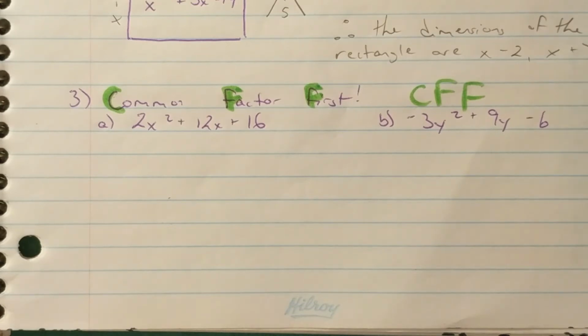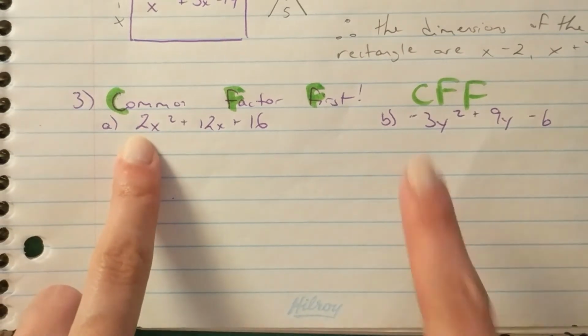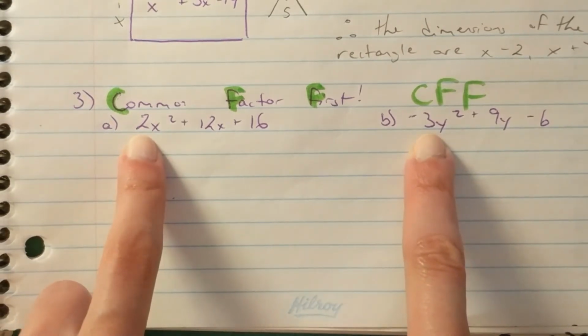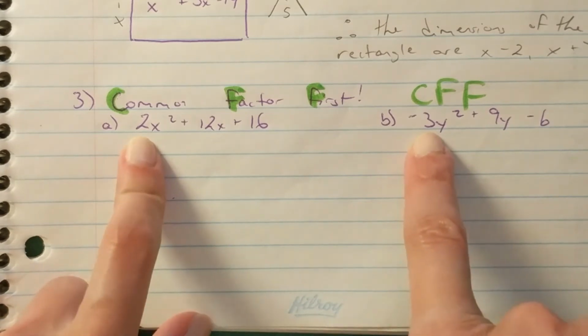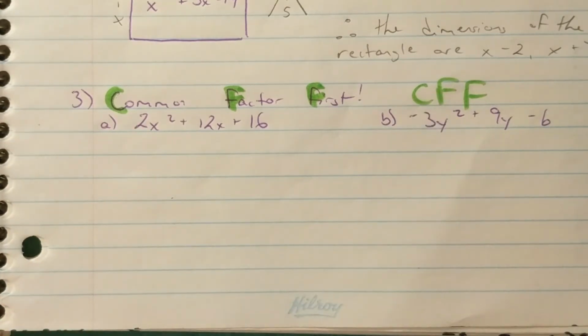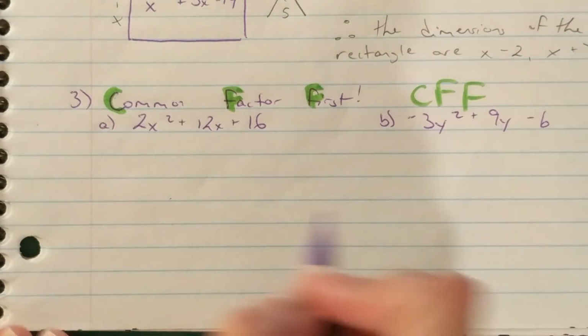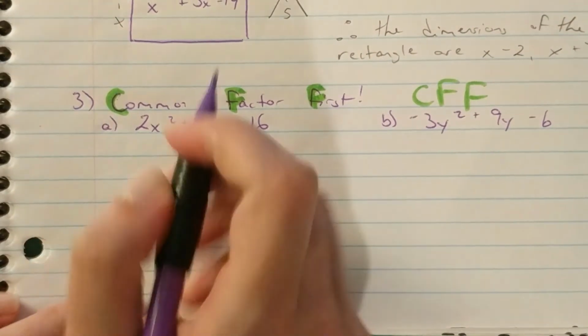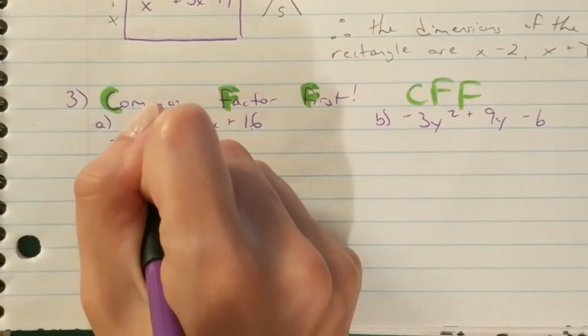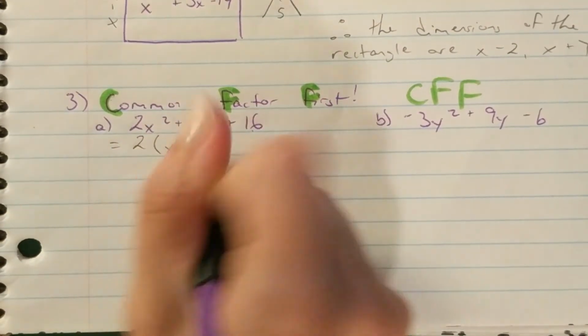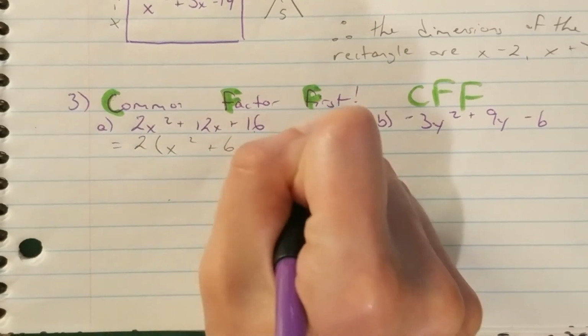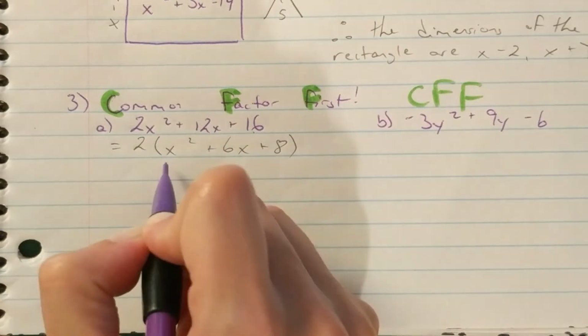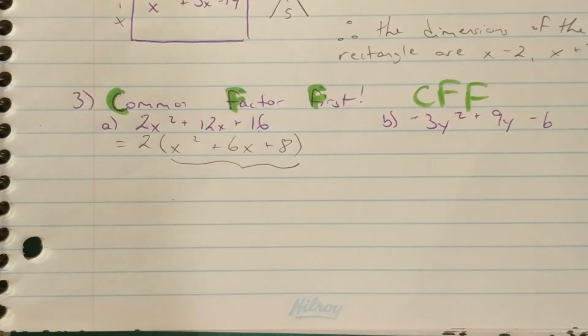Common factoring is the easiest form of factoring, and it's going to simplify your problems for you. Even once you learn how to deal with trinomials that have a coefficient besides your variable, even then it's going to simplify your life if you recognize that you can common factor first. Let's deal with our first problem here. It's pretty obvious that I can common factor out a 2 from all terms, so I'm going to do that. That leaves me with 2x squared plus 6x plus 8. We are left with a simple trinomial in the middle, so that's what we need to factor now.